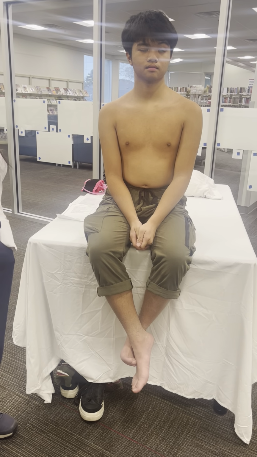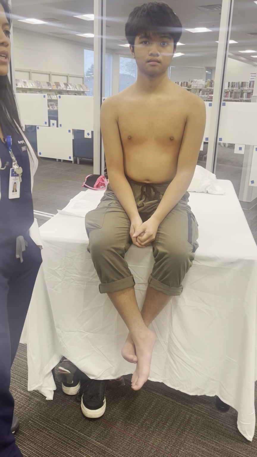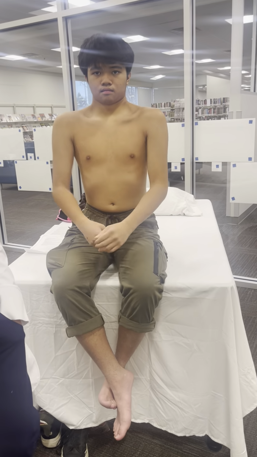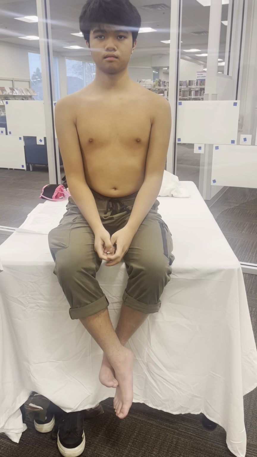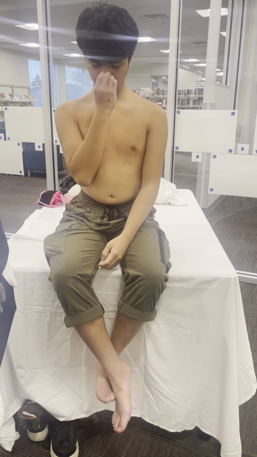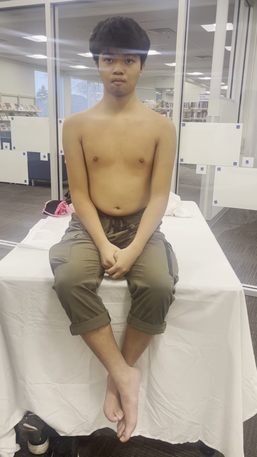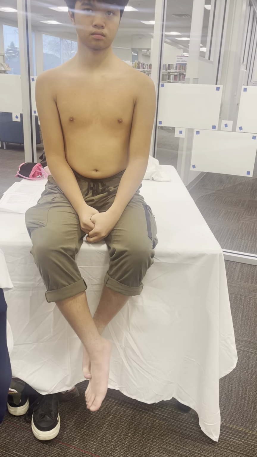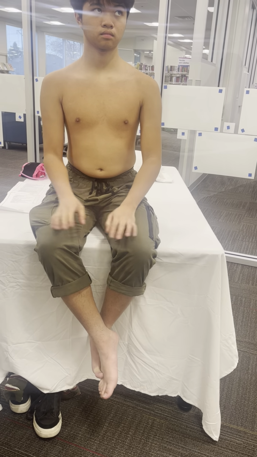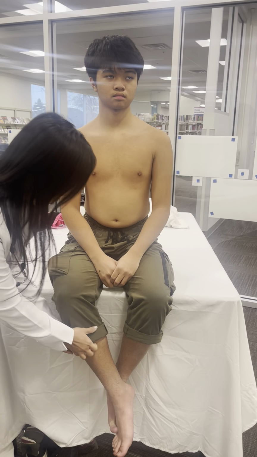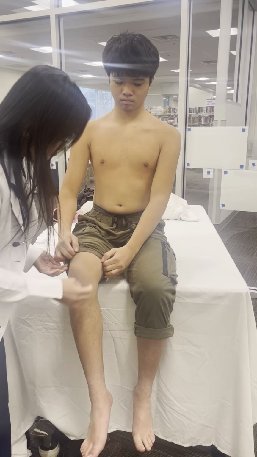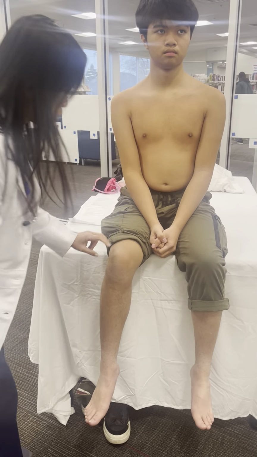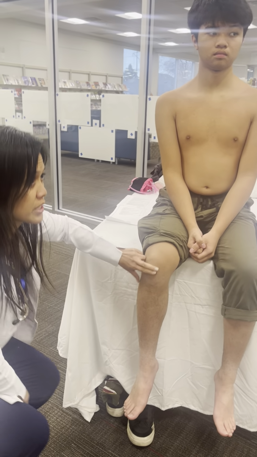Okay, so let me tell you first about the Achilles reflex for the neurological exam. With a hammer, I will hit the Achilles. But we're going to do the patellar reflex first. So first, I'm going to locate the kneecap, which is this one.